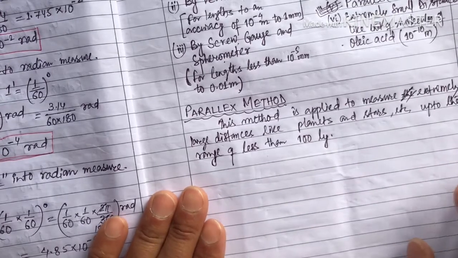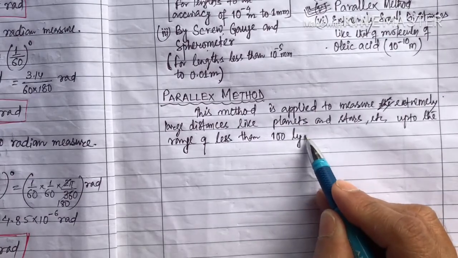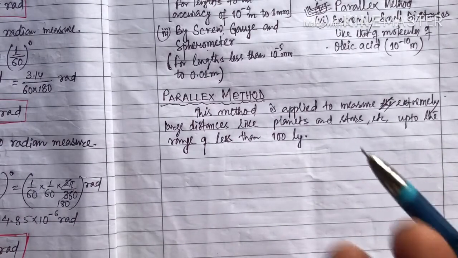So this we should know. This is the importance of the parallax method.